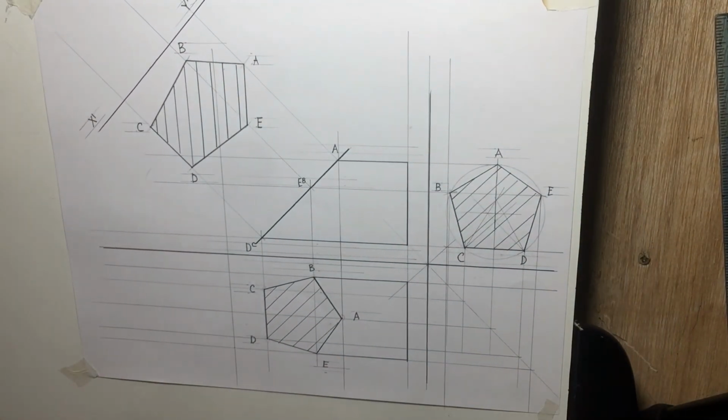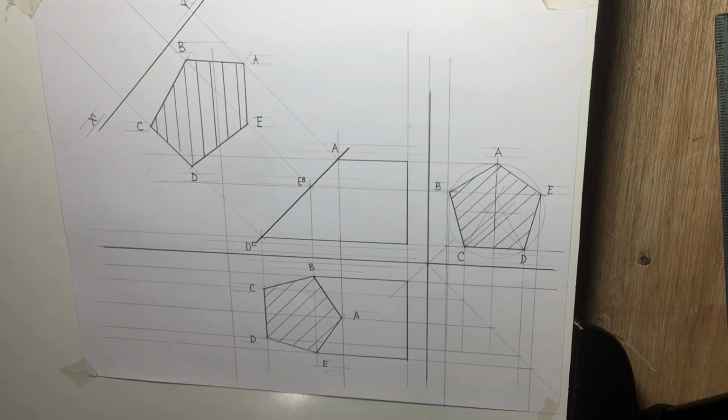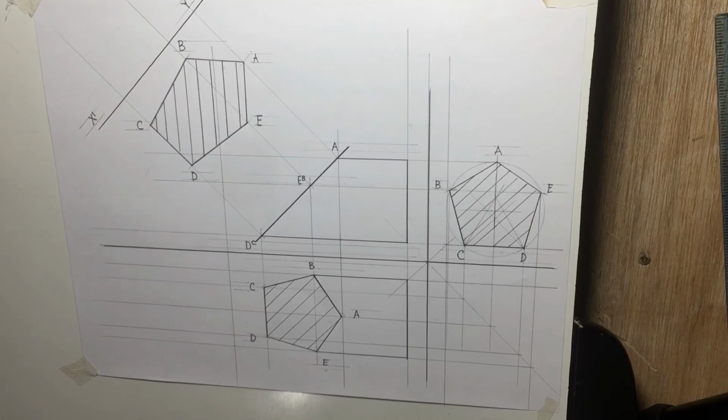Okay, and there we go. There we see the construction of a prism. This the true shape that is of our pentagonal prism. Okay guys, thank you for following.